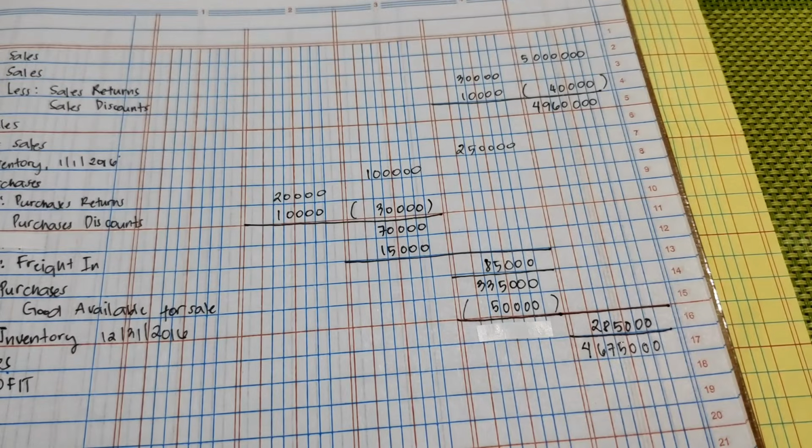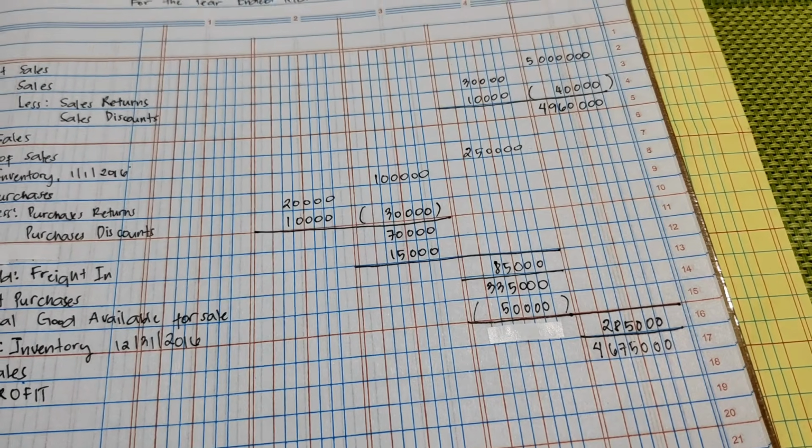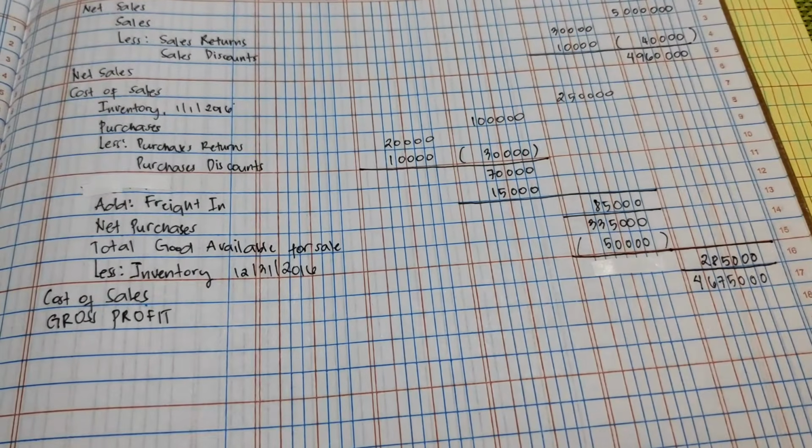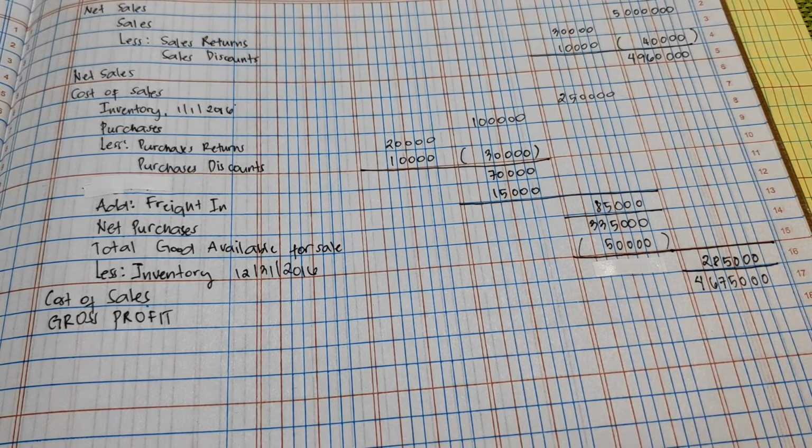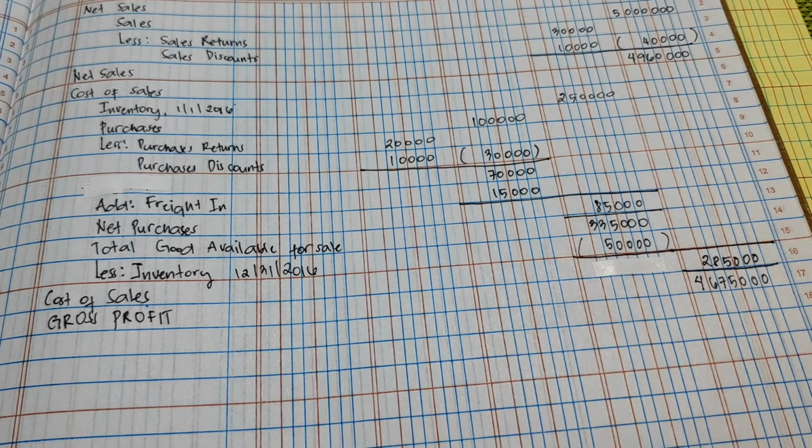Are we done? We are not yet done. Kay wala pa ta nakahuman sa expenses. So ang sunod nimo nga expenses is the admin and the selling expense.